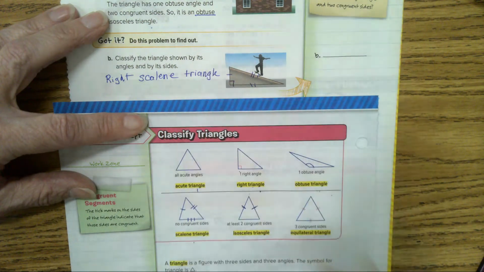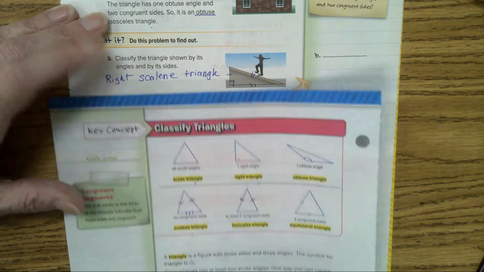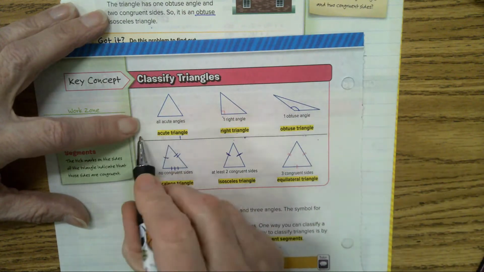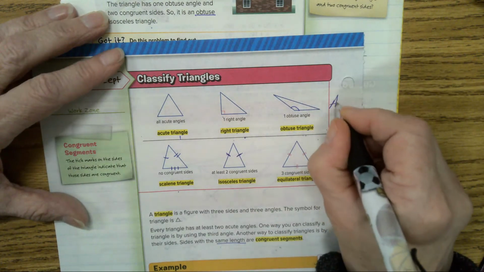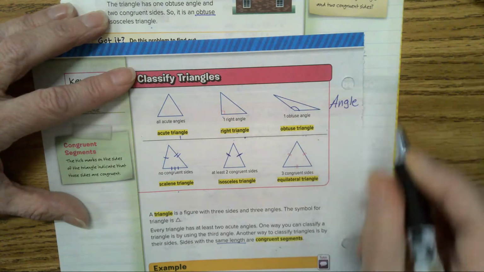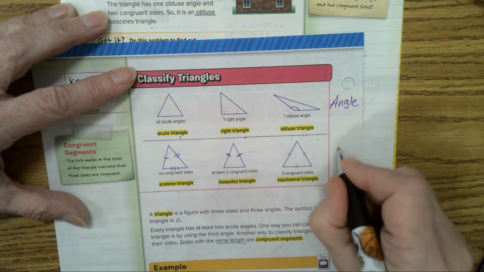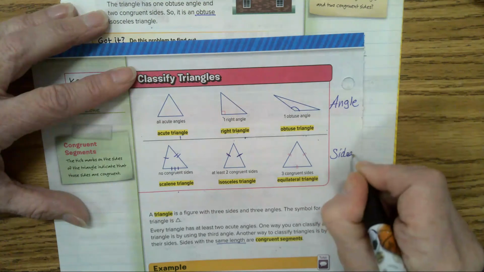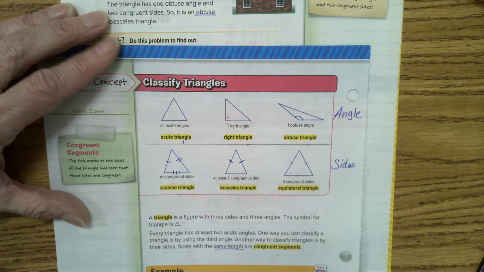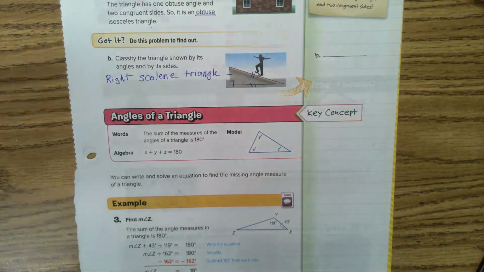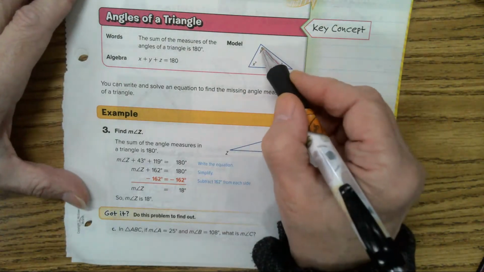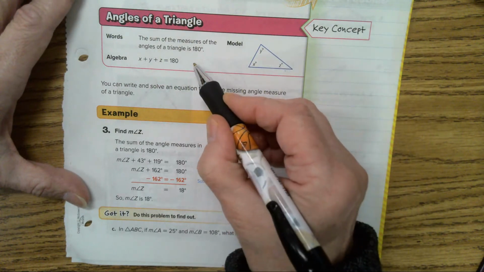So if you go to page 556, angle sides: the top line ranks them by their angle, the bottom one ranks them by their sides. That way you know what words to use if they ask you that on homework problems. The angles of a triangle, we already said, equal 180. Here they show x plus y plus z equals 180.